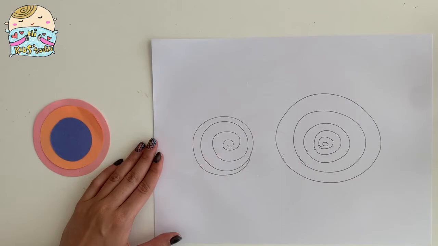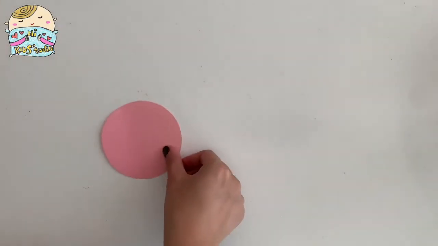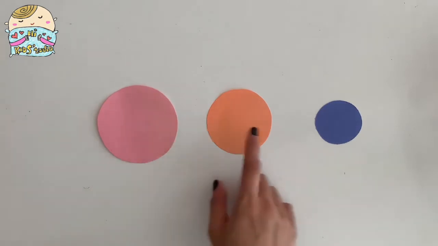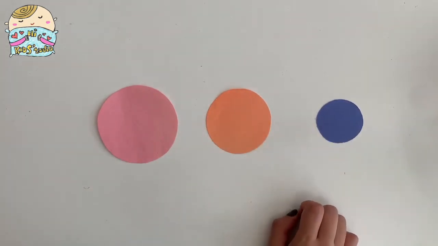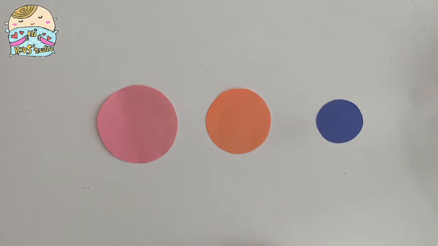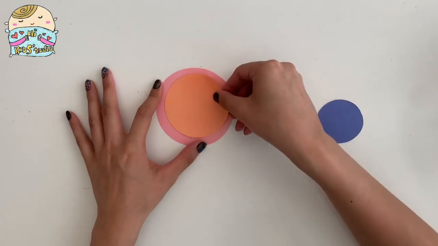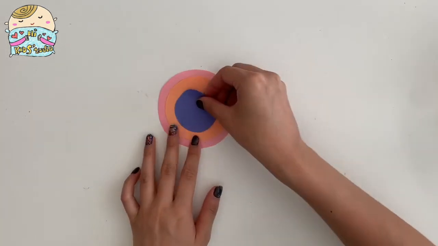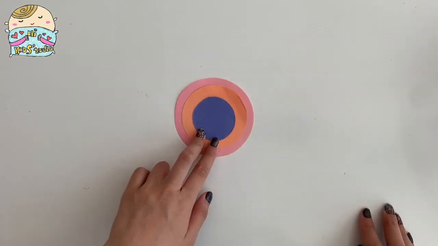With our art activity today, we need different sizes of circles. So we have big, medium, and small. You can have more circles if you want. Remember, the concentric patterns are sharing the same center point. So we are going to put a small circle on top of the big circle, and then put the smaller one on top. See? Now we created a concentric circle.